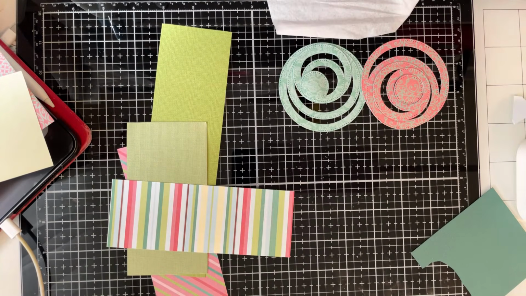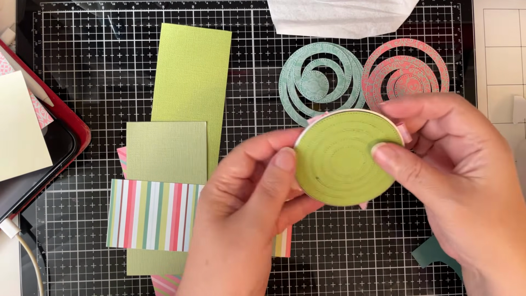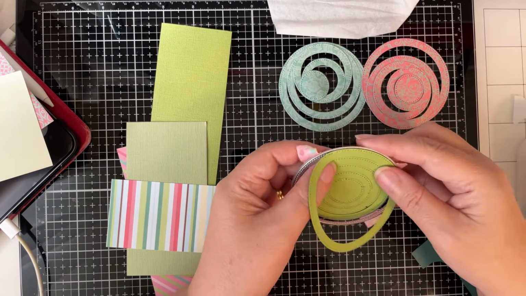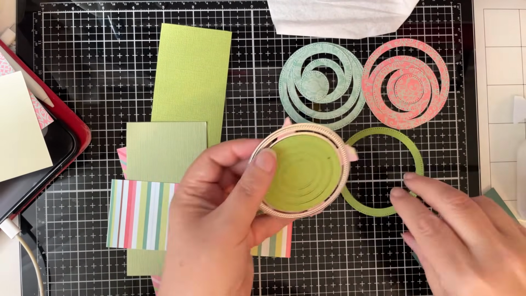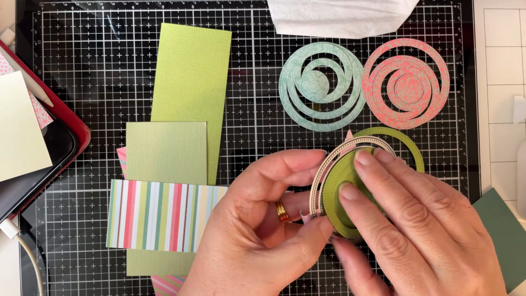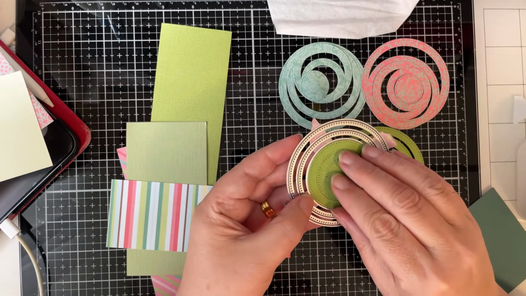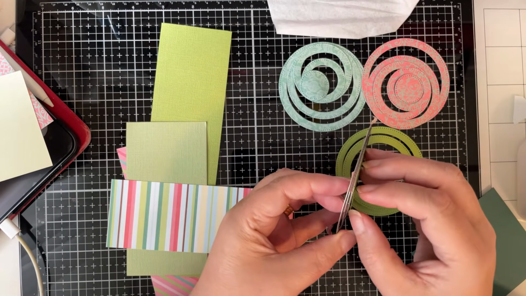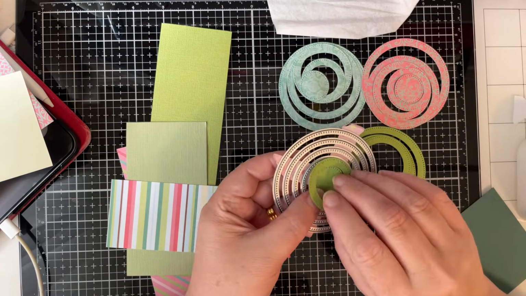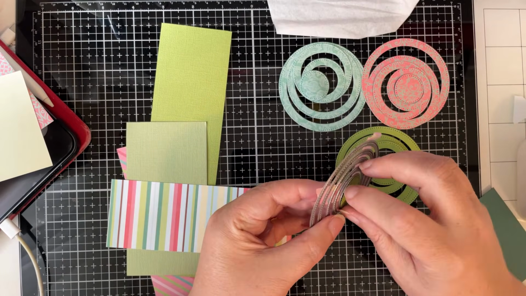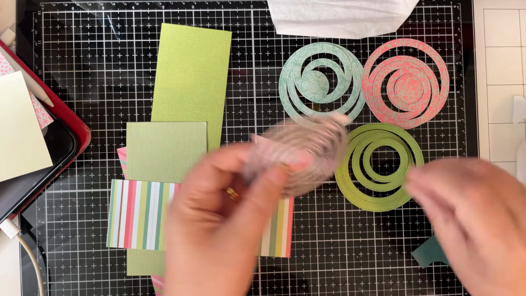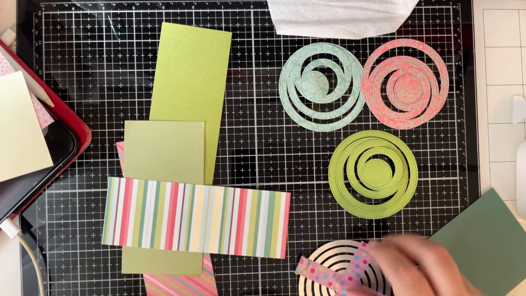My goodness. I need a shim. To be fair, I think this is a handmade paper, so it's a little bit thick. There we go. 1, 2, 3, 4, 5. All right, there we go.